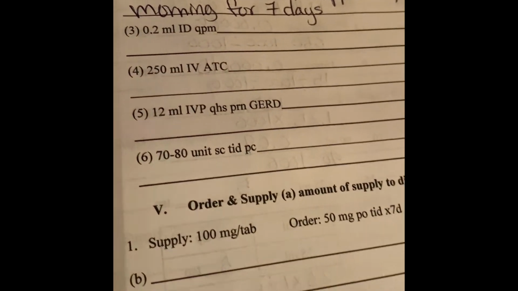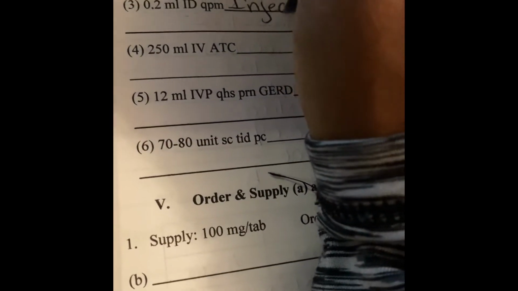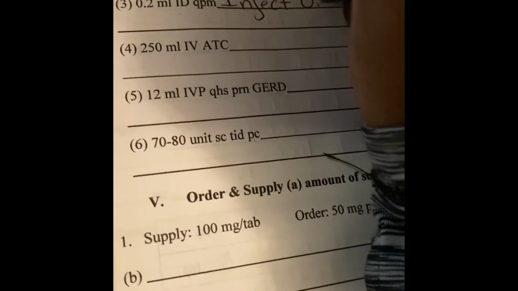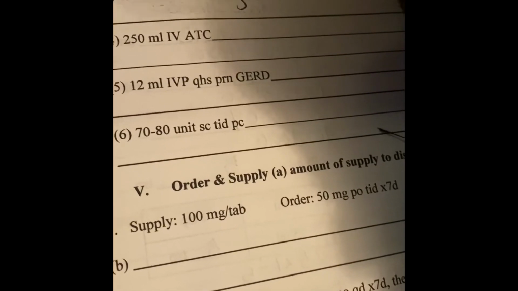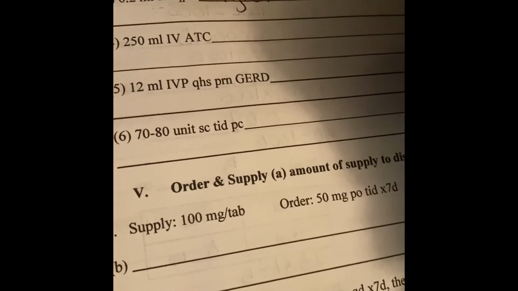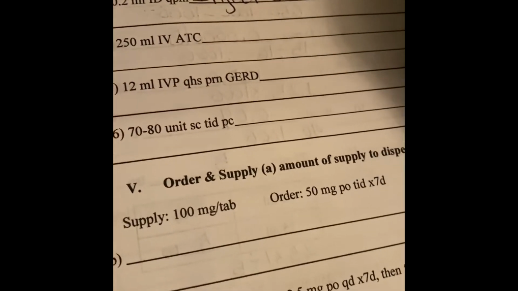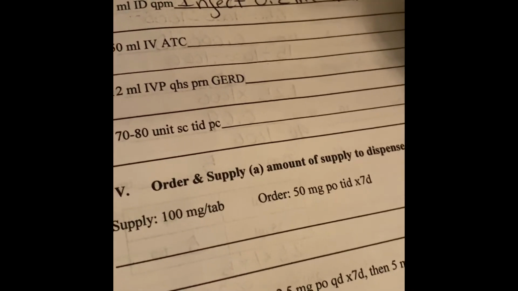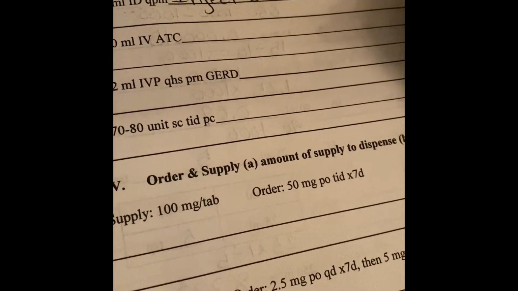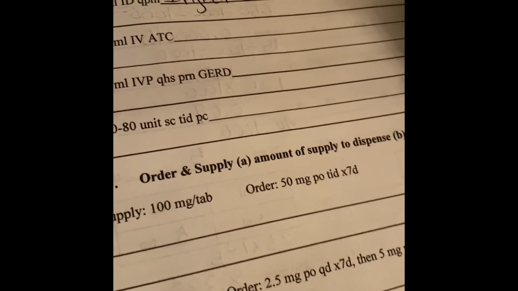Okay, for number 3, 0.2 ml intradermally every evening: inject 0.2 ml intradermally every morning. Every evening, I'm sorry. Every evening.